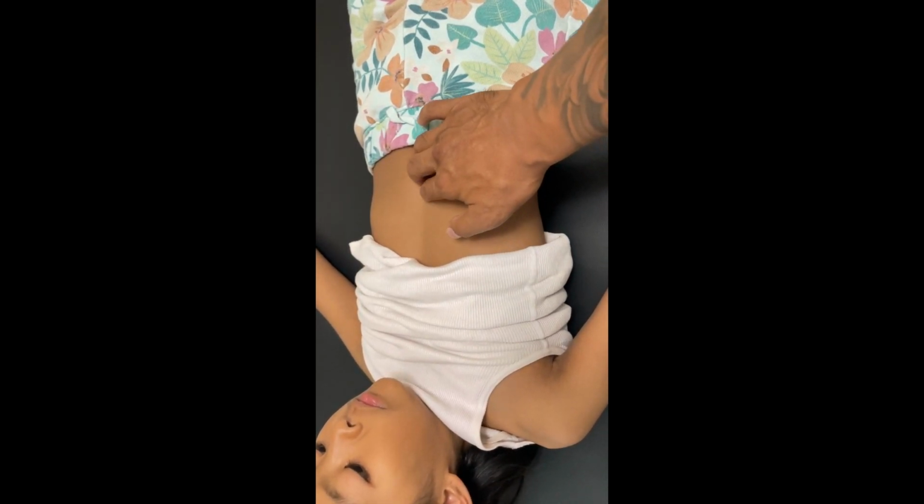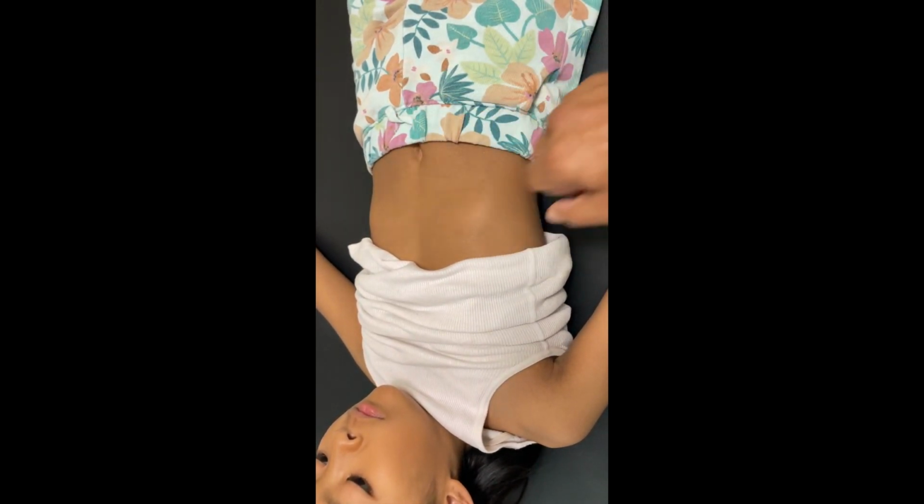Now we're going to palpate the rectus abdominis. We're going to find the xiphoid process, which is right underneath, inferior to the sternum. Here, go and do a crunch. Okay, feel the six-pack. Midline of the abdomen. Go and relax. Action: flexes the trunk, stabilizes the pelvis, and compresses abdominal contents.